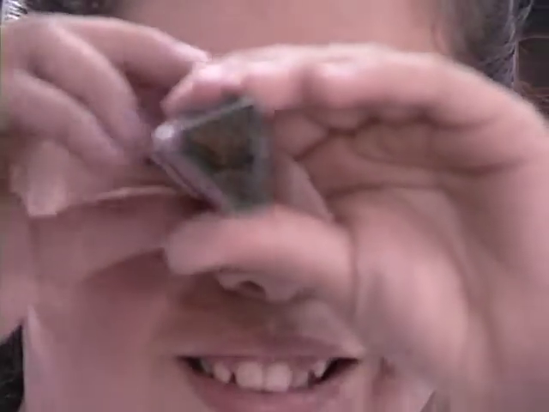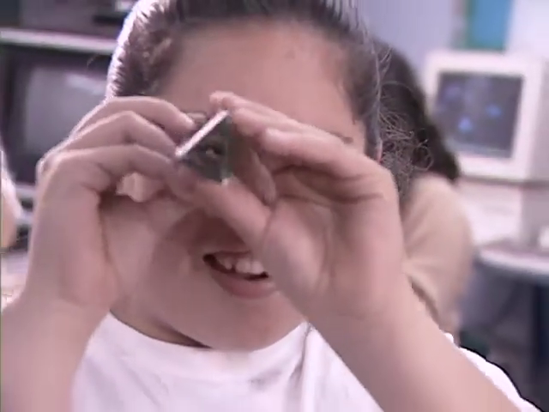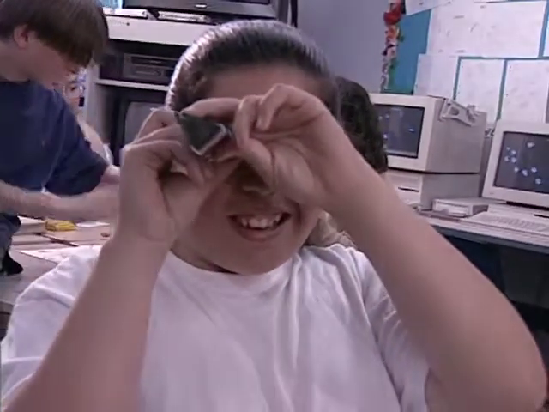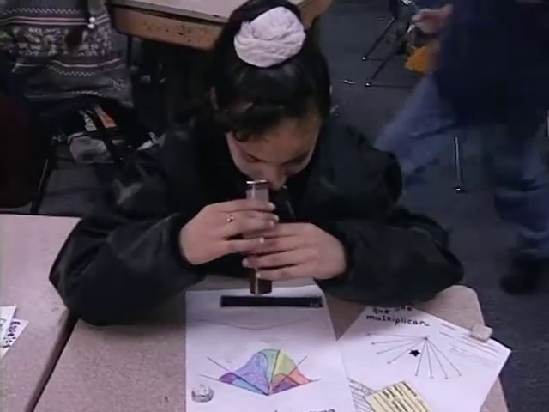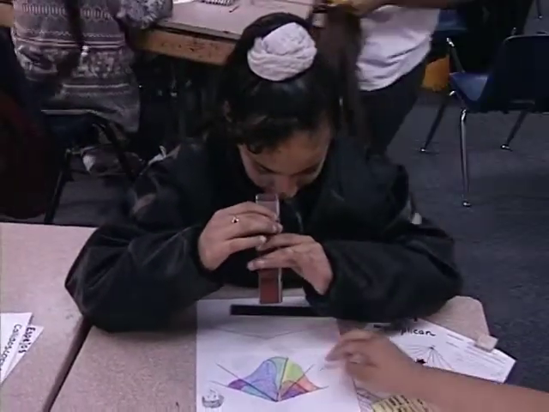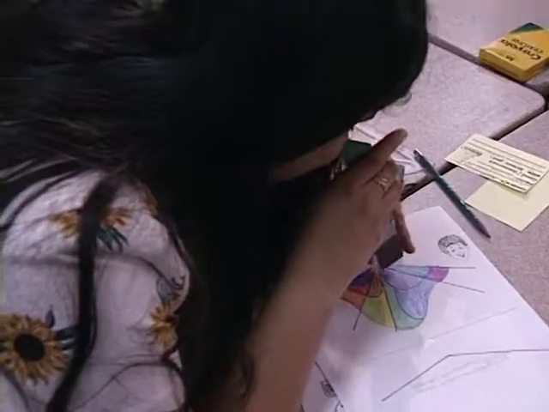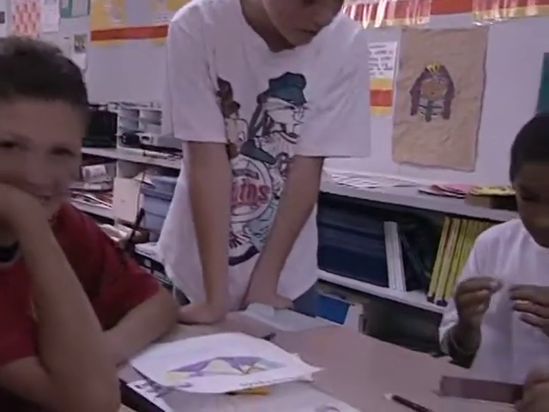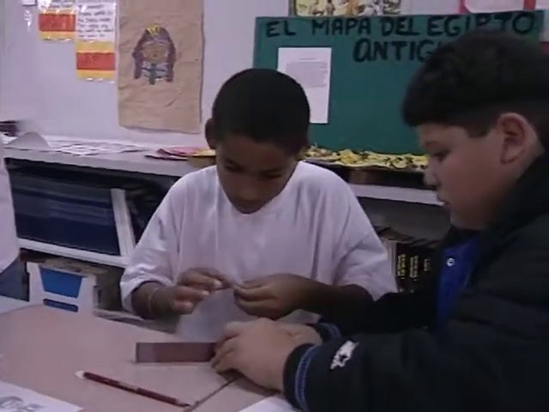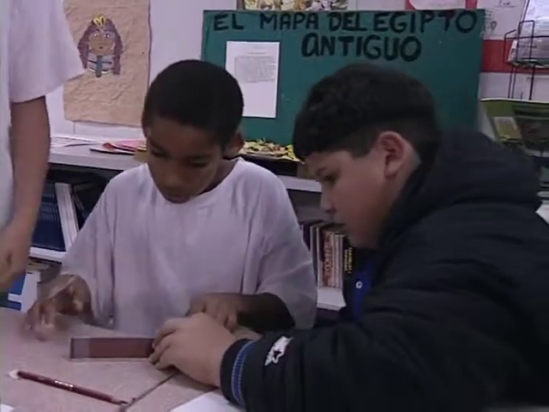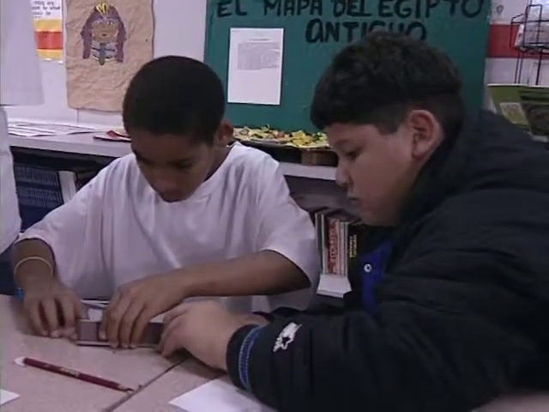We use a lot of hands-on activities. For instance, in geometry, the students were making a kaleidoscope. And so we're taking the information that we've been studying about angles and measurement and reflections and symmetry, and we're putting it into an activity that they need that information to complete. And it's something that's maybe fun, maybe interesting. It gets them more motivated and excited about what they're doing.